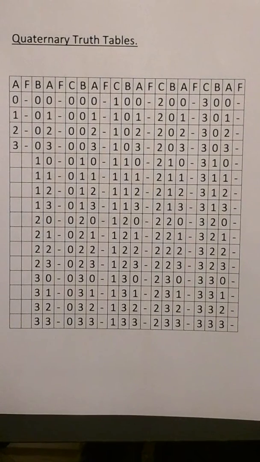Hello everybody and welcome to my 21st video. This is on quaternary truth tables and functions. So first of all, I'll be going through how to generate the input combinations for a function.